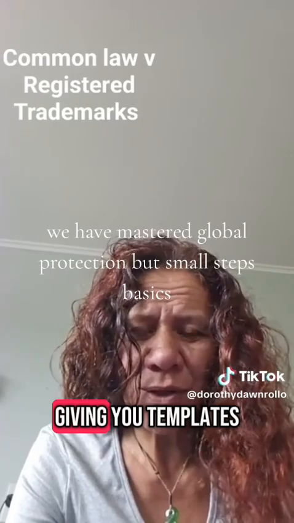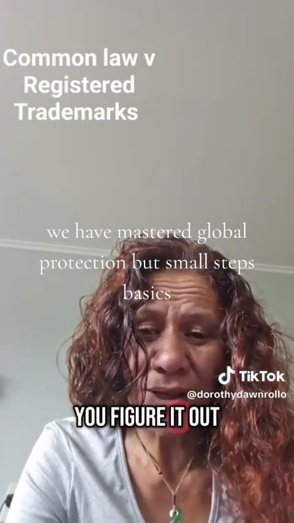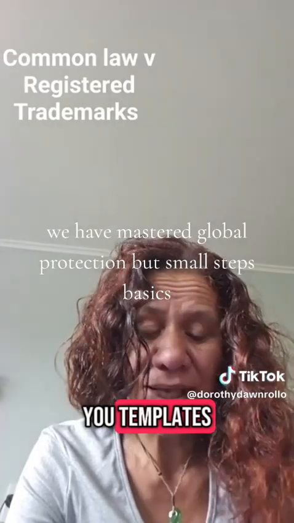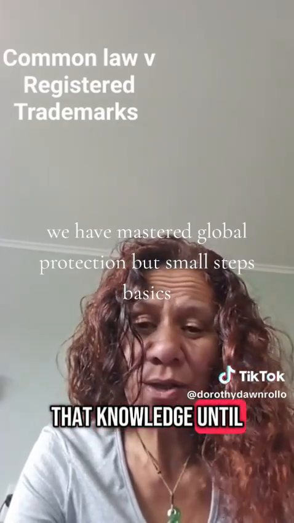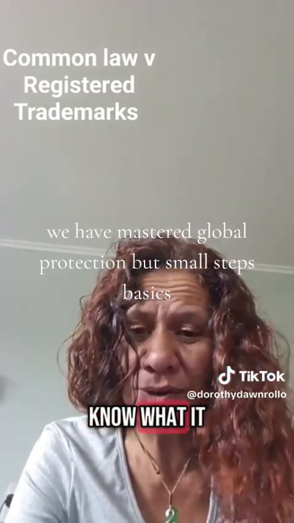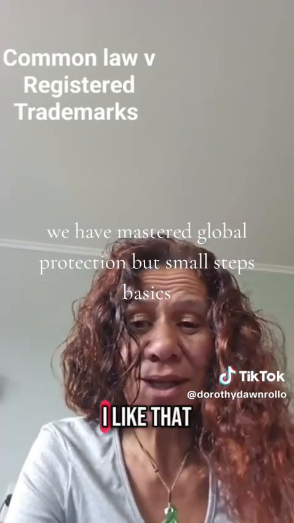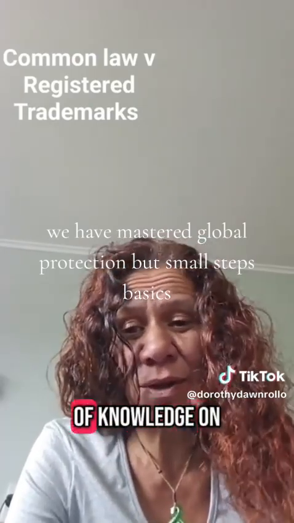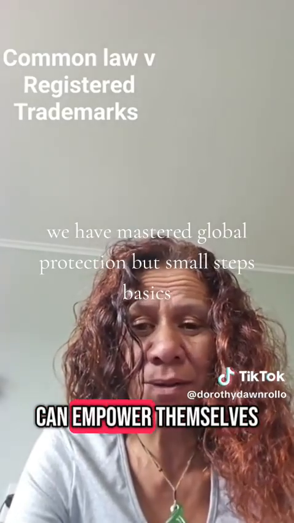It's not about giving you templates and hoping that you figure it out. It's about giving you templates, taking you through that knowledge until you all have the proficiency to know what it is you're doing out there. I like that, and I like giving that sort of knowledge on to others so that they can empower themselves.